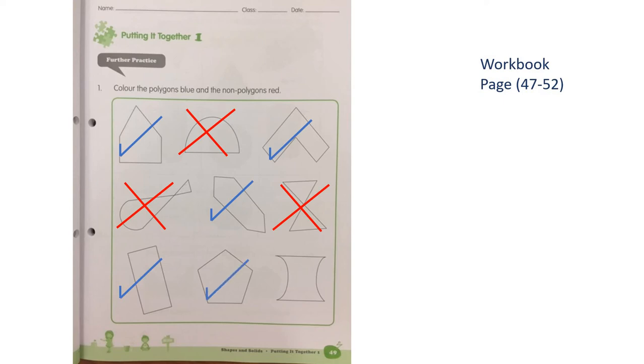Pentagon, it's a regular polygon. And the last one has a curved side and it's not a polygon. Please don't forget to write it down on your workbook with me.